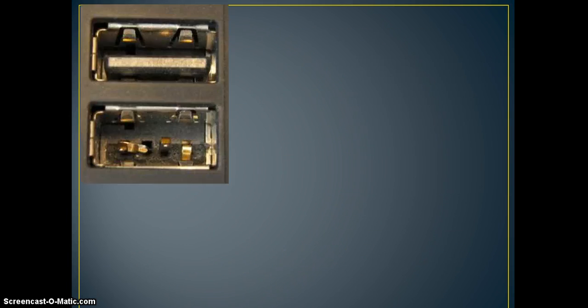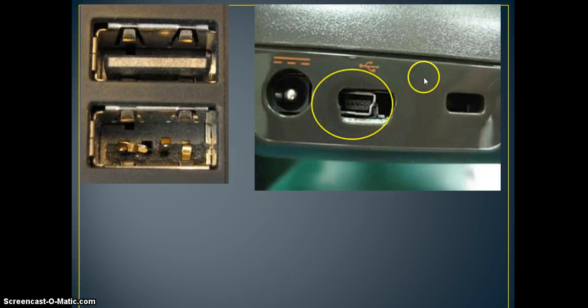Here we've got a picture of someone. This is a normal USB port if you look at it very closely. But someone tried to shove the USB plug in, and all of a sudden this is damaged. Now this USB port is unusable. It won't work now.